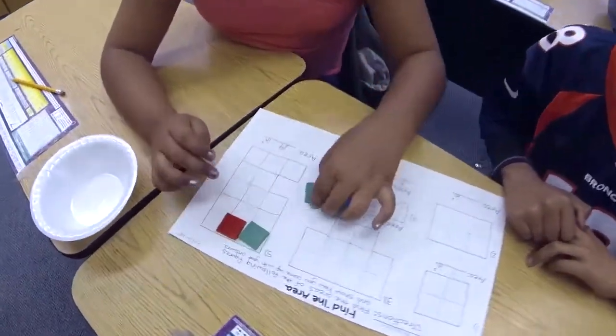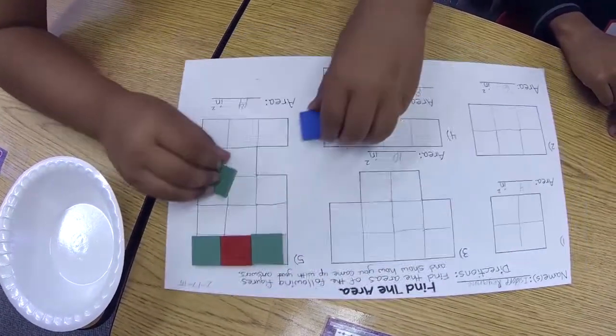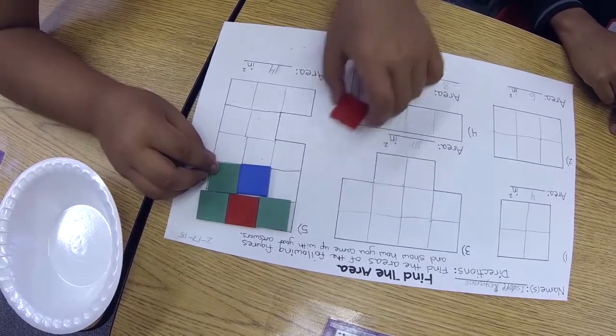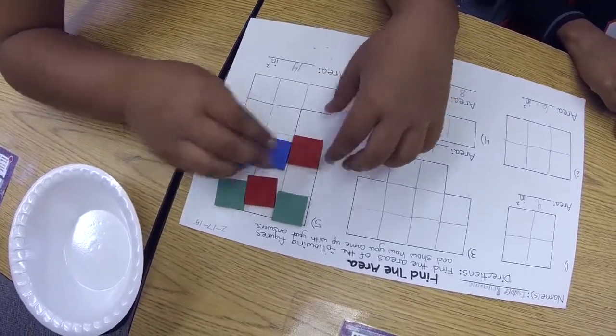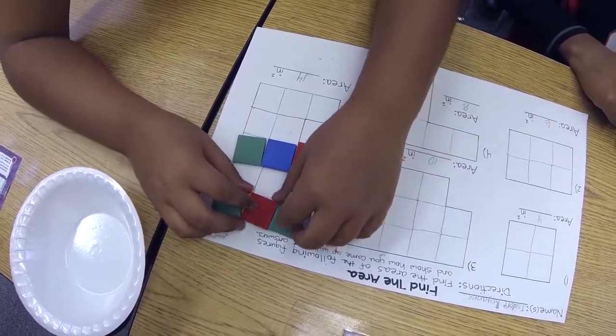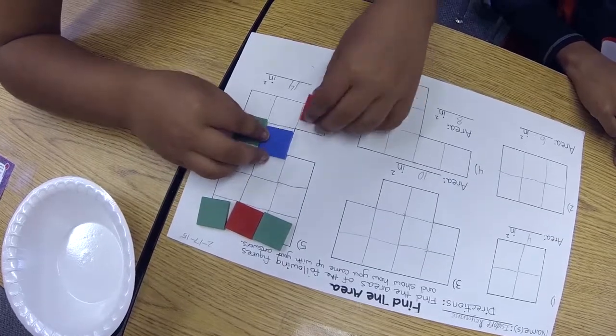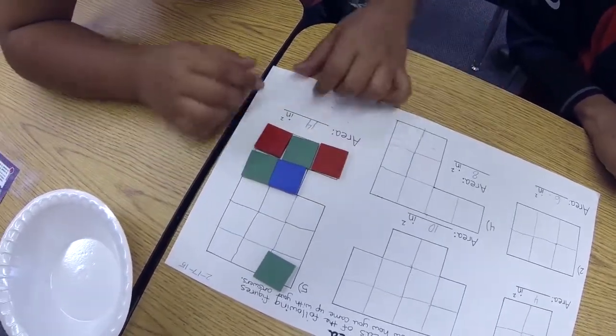Okay, good. And here, how did you do this big one right here? And we did the same thing here. We got 3. We got 3, and then it gave us 6, and then we went this here, and then we went that, and then we got this 2, and then we put the 3 right here, and then we got 14.